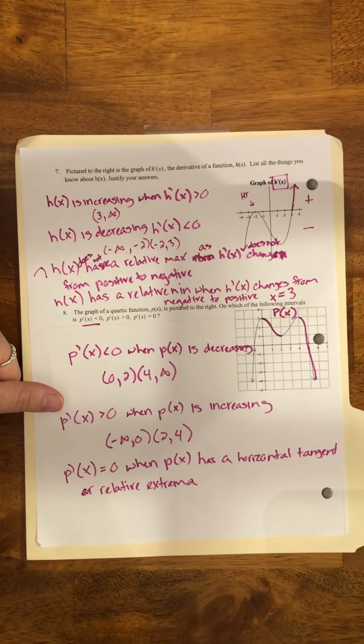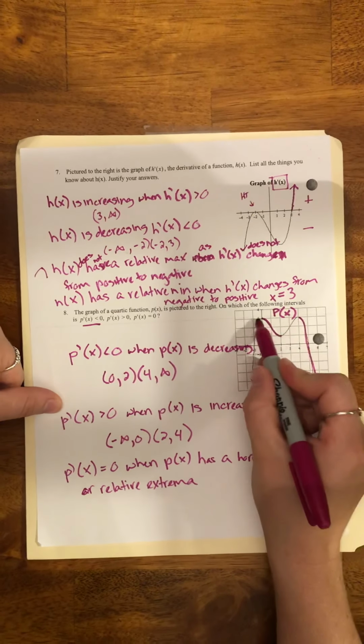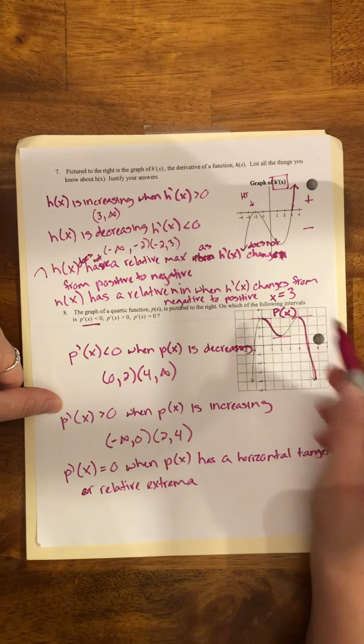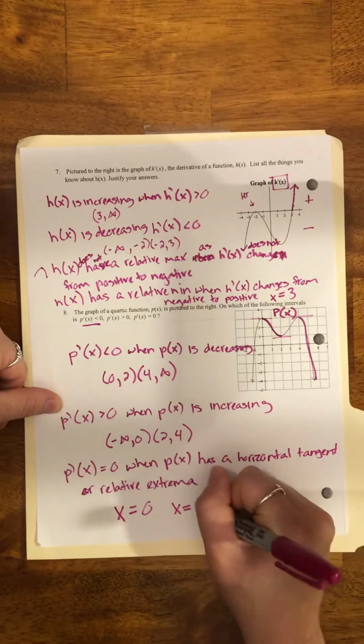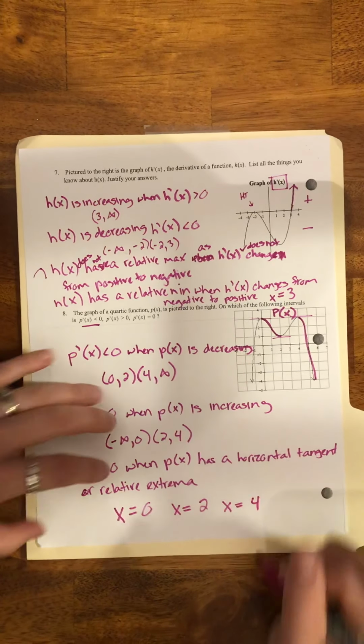And then the last one, P prime of x is equal to 0, and P of x has a horizontal tangent. I can see this right here, right here, right here. So I would say at x equals 0, x equals 2, x equals 4.